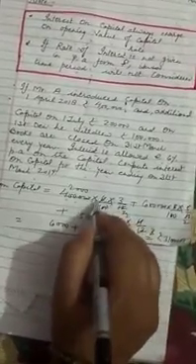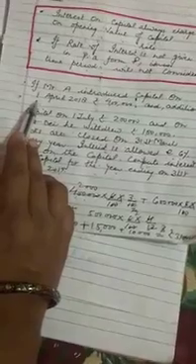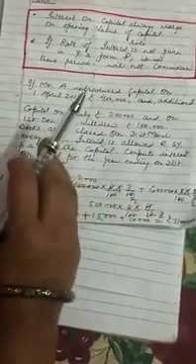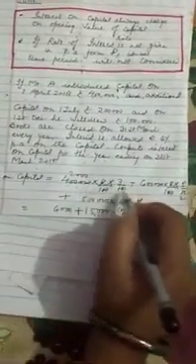How will you calculate the time period? Capital was introduced on 1st April, and it changes on 1st July. So April, May, June, 3 months; that means 4 lakh rupees was utilized for 3 months.